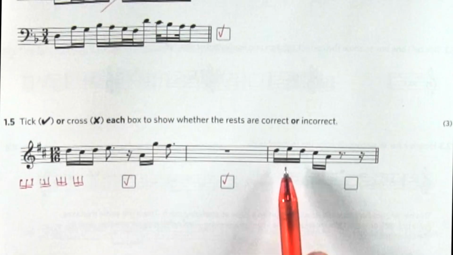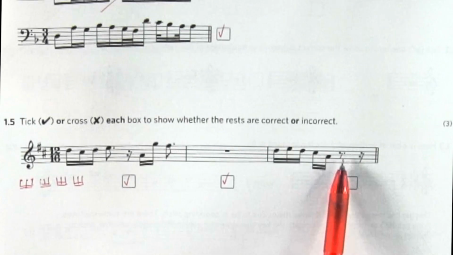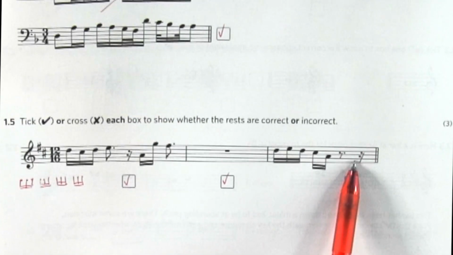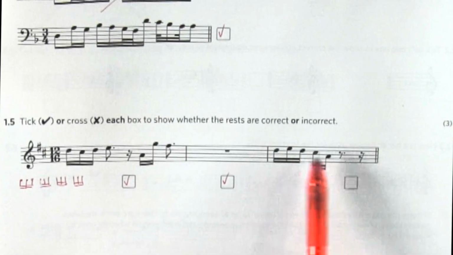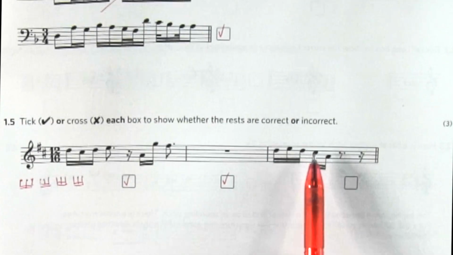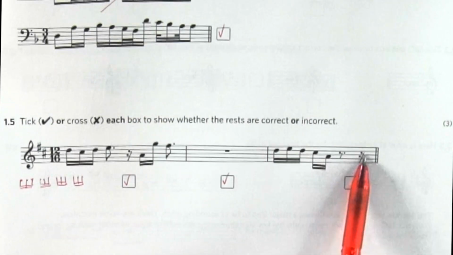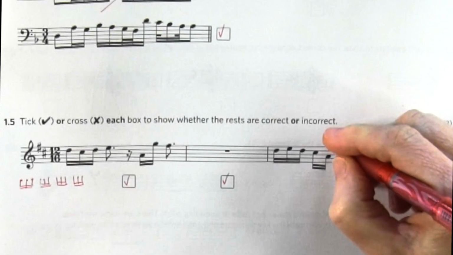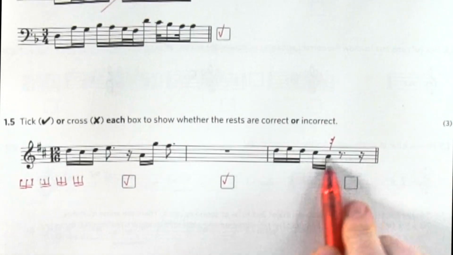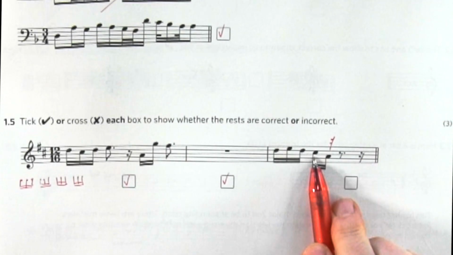Let's see this example. It looks incorrect because there's too many complicated values here. 1, 2, 3. Oh yes, 1, 2, 3, and then 1, 2, 3. We need the semiquaver rest first because we need to complete this subdivision.